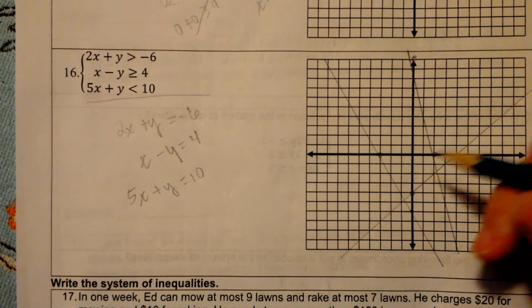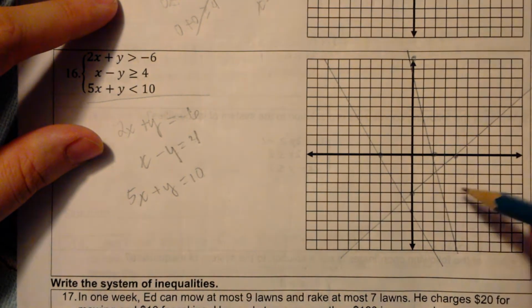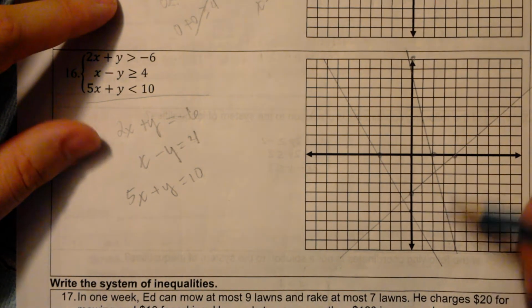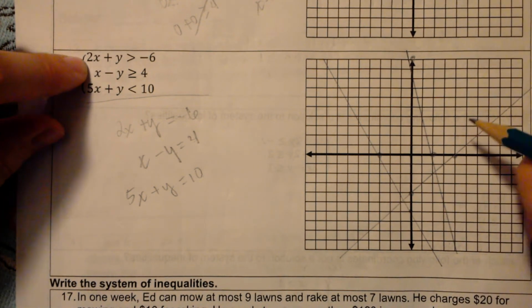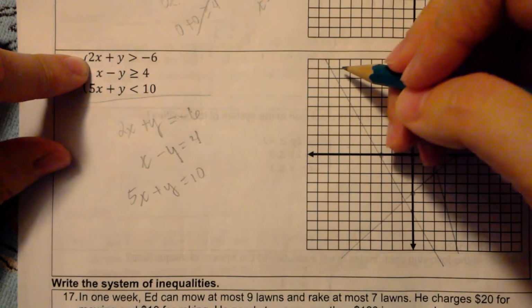Then again, I'm going to test the origin to see if I'm going to shade above or below all these lines. So I use the origin. I need to label these first.